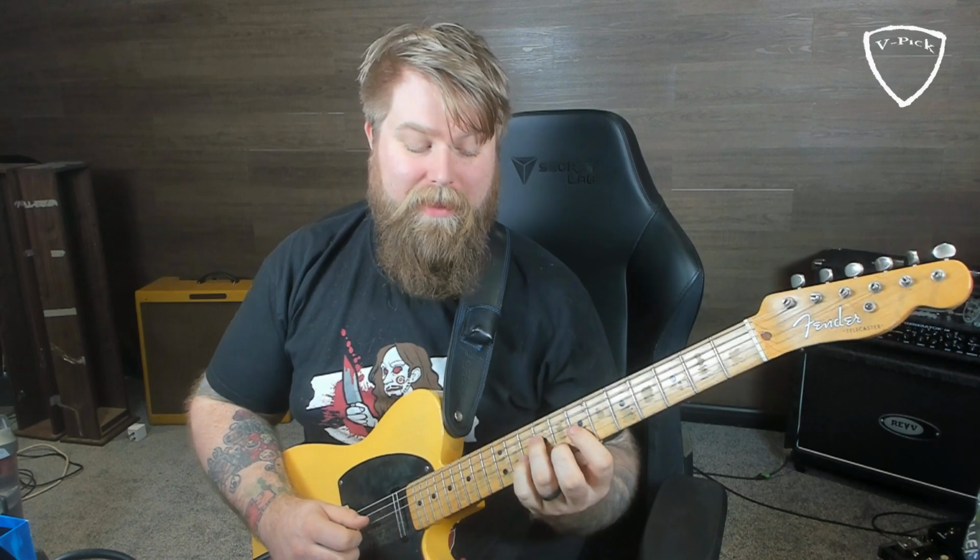Now if we move up to the next triad on that string grouping, your next triad will come out of that C shape. So when we play that, we'll have the exact same concept. We can take the lowest note of the triad, in this case the third of the chord, and just continue out and play a major pentatonic fragment.